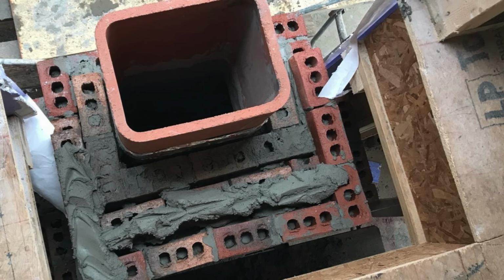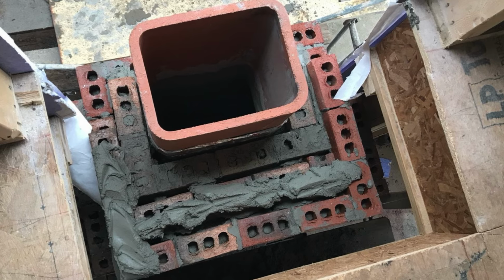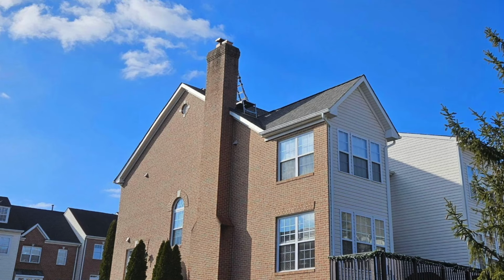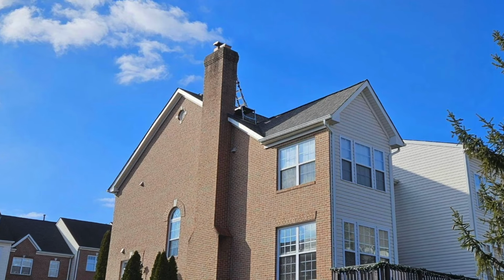The construction of a masonry chimney begins with the basic requirement that the chimney walls be at least 4 inches thick, as specified by building code. While this minimum thickness is technically permitted, we strongly recommend constructing chimneys with 8-inch thick walls.